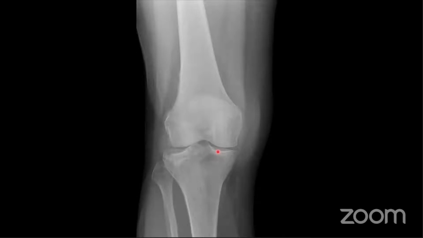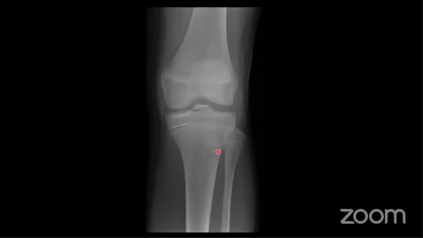Right, okay, so move on to the next one. So what do you guys think about this one? Well, actually, first question, how old do you think this patient is?